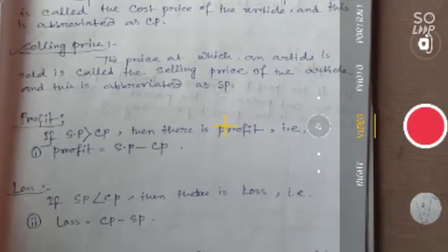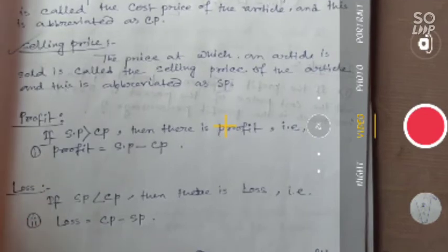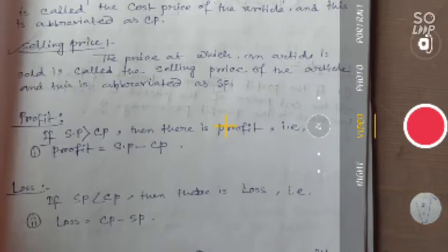Okay. So I have told you that you have bought the pen at 10 rupees and you have sold the pen at 12 rupees. Then in this case, what will happen? Profit or loss? Who can tell me? Why? Why will profit happen? Priya, tell me. Why will it be profit?